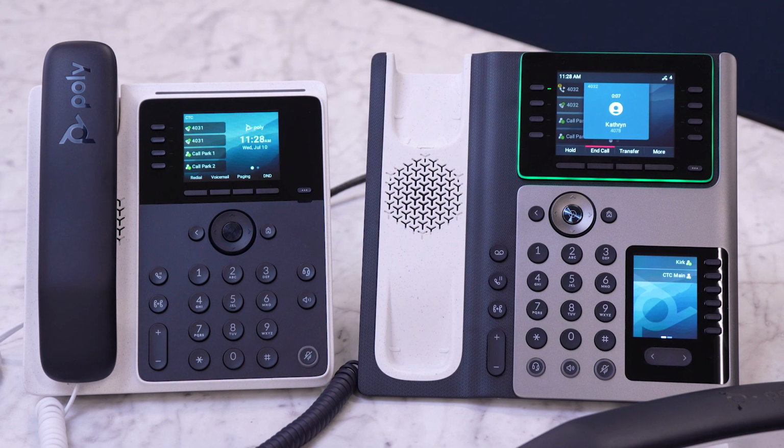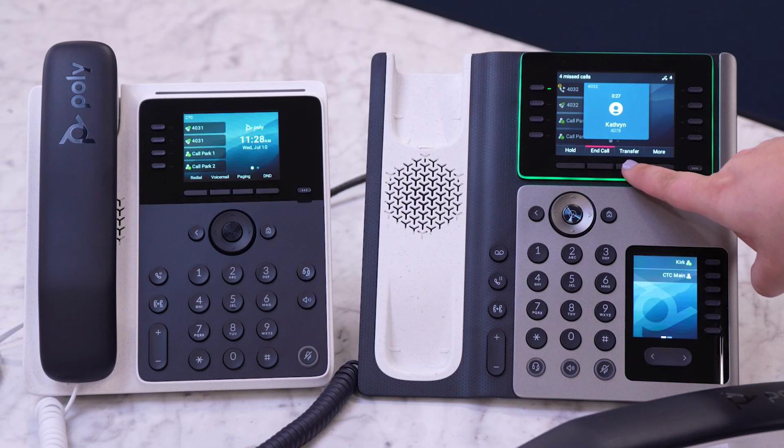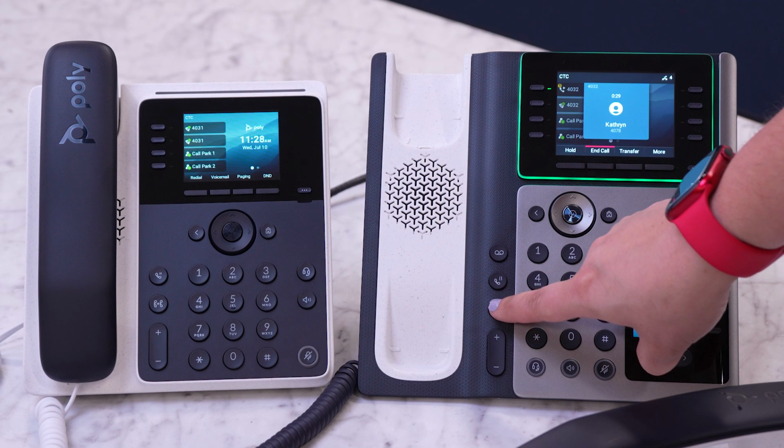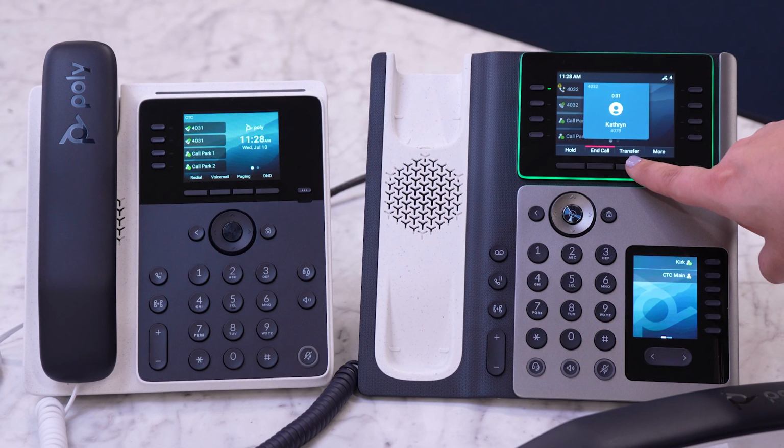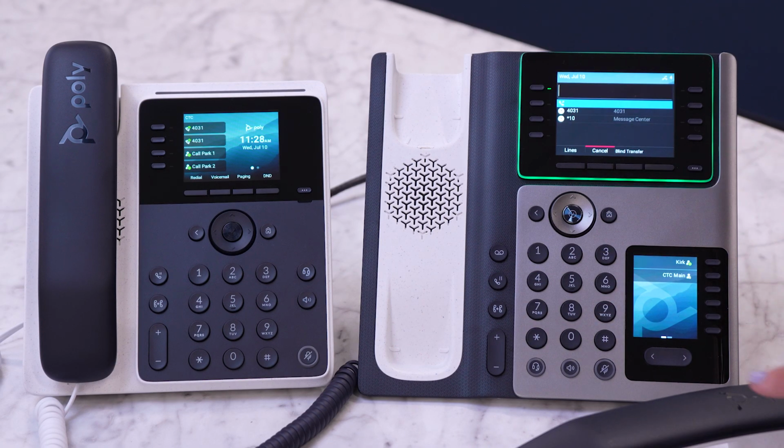Now let's try transferring the phone call. Here are a few different ways you can transfer. A blind transfer or cold transfer is transferring the phone call without speaking to the person you're transferring to. To do this, hit the transfer button here or down here. Once you hit that transfer button, it will bring you to a screen to either type in the phone number or extension you want to transfer to.